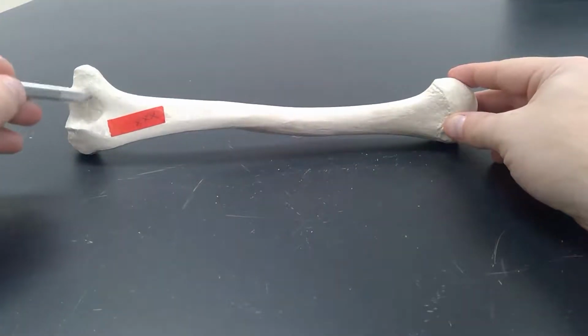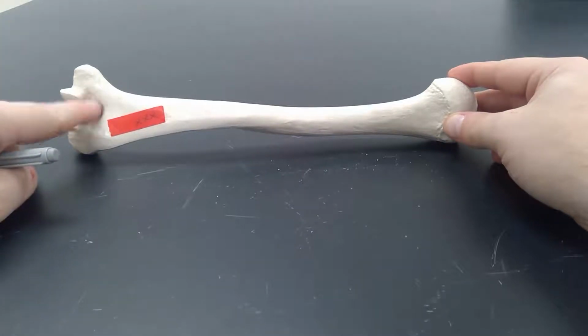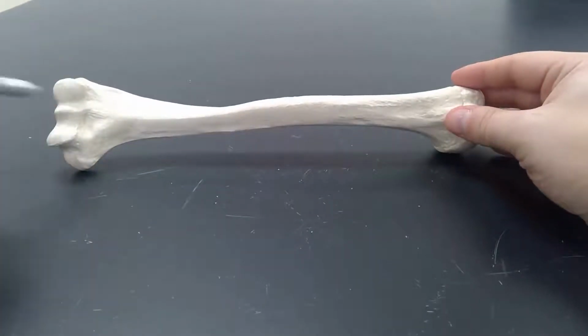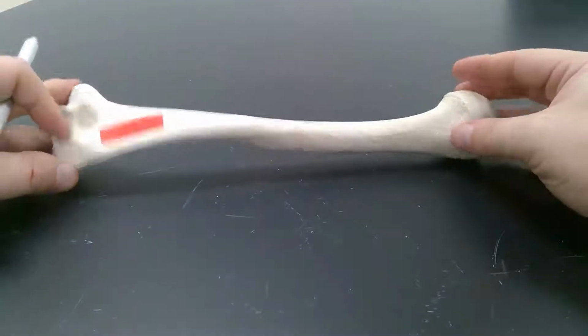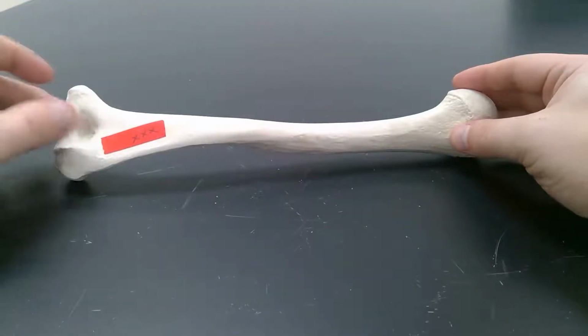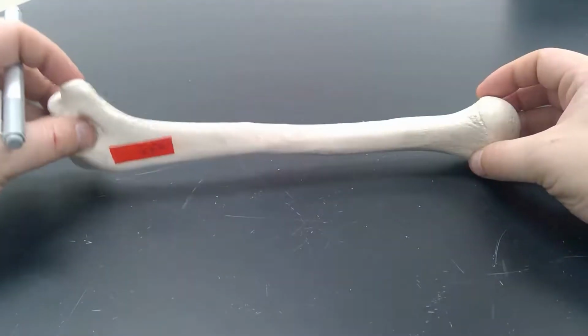Again, I do it two ways. So there is a large fossa right here. But if you go to the anterior portion, there is a smaller fossa right here. The larger fossa is called the olecranon fossa. It is posterior. Okay, so this has to face the back.